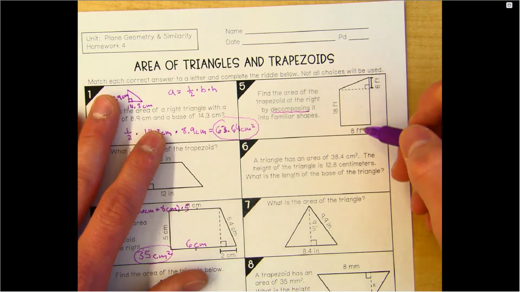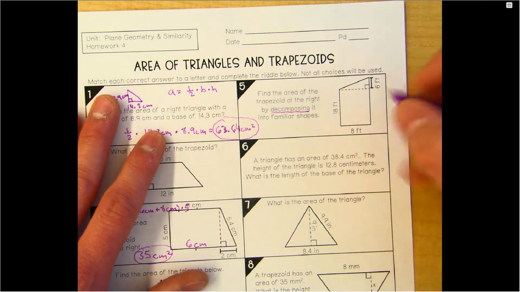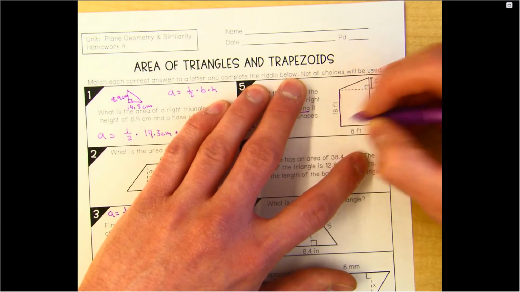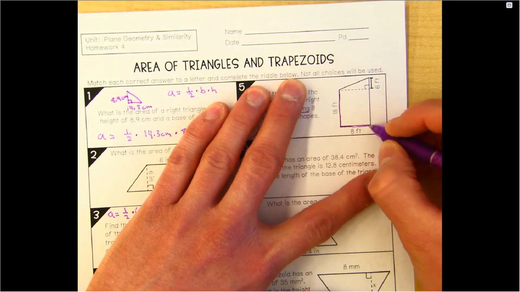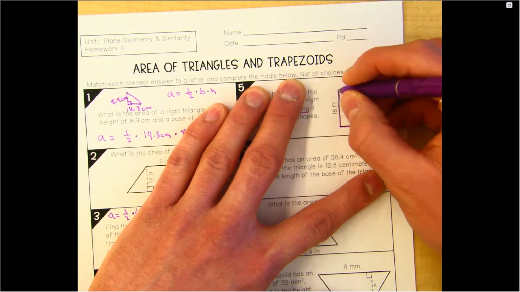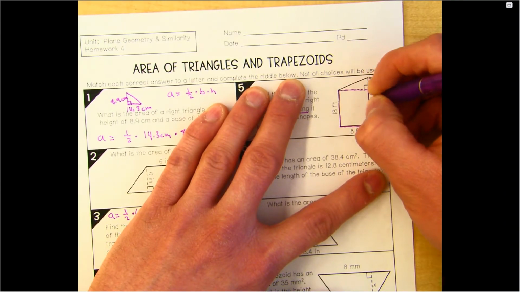So I'm looking at this trapezoid, and the first thing I notice is that if I just trace these sides here, I've got a rectangle. I'm going to trace out that rectangle with my purple pen.